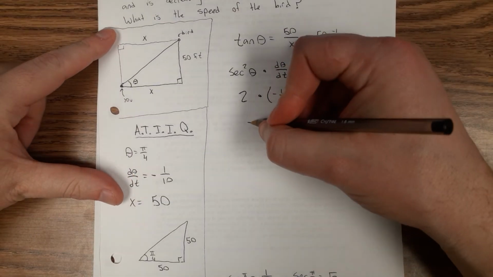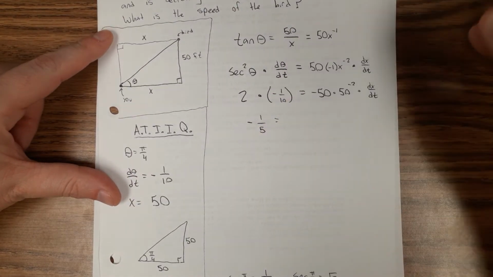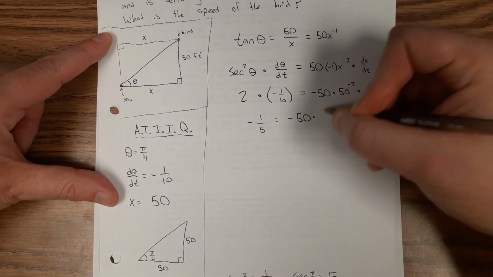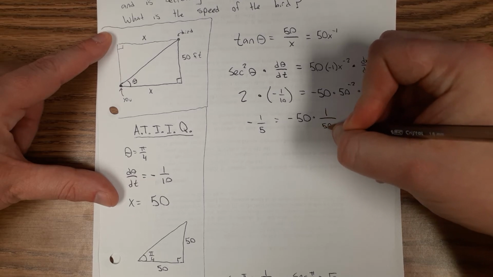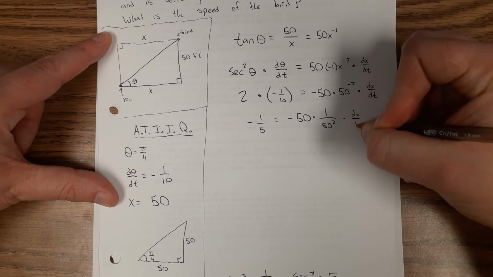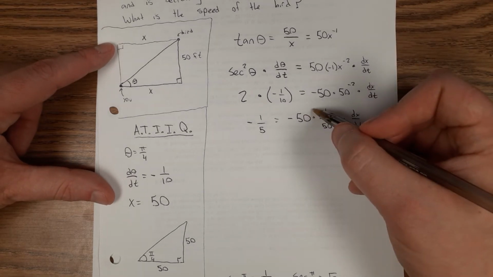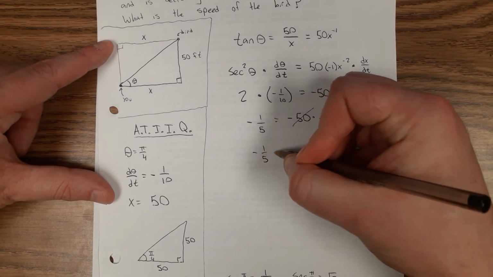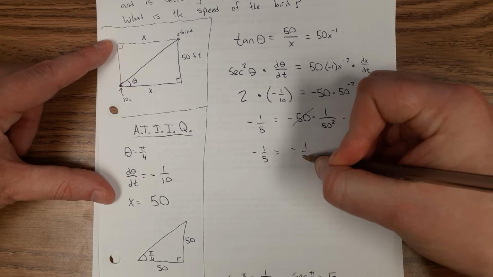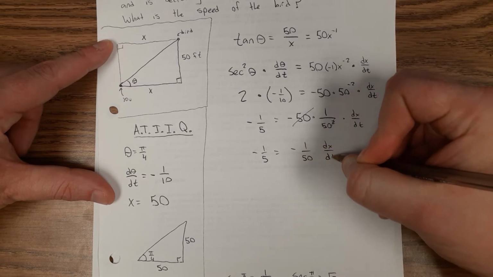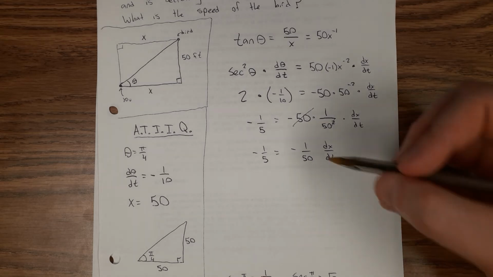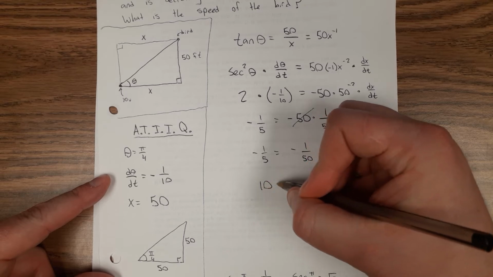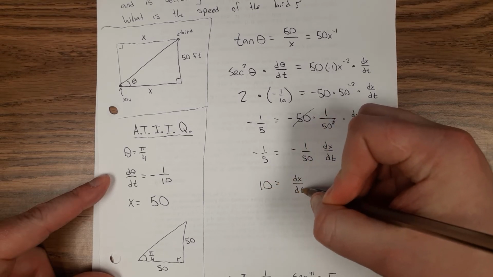So here I've got negative 1/5 equals, let me be careful here, because 50 to the negative 2 would be 1 over 50 squared. And then I can cancel a 50. So I get negative 1/5 equals negative 1/50th dx over dt. So then I guess I'm going to multiply by negative 50, and then this will just give me 10 equals dx over dt.